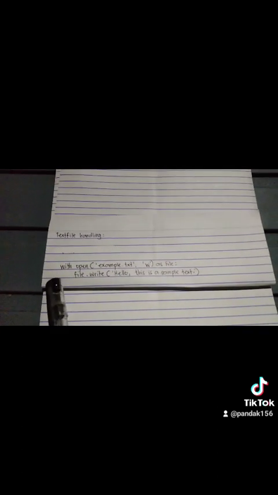This is my sample coding about text file handling. This code is writing to the file: with open("example.txt", "w") as file.